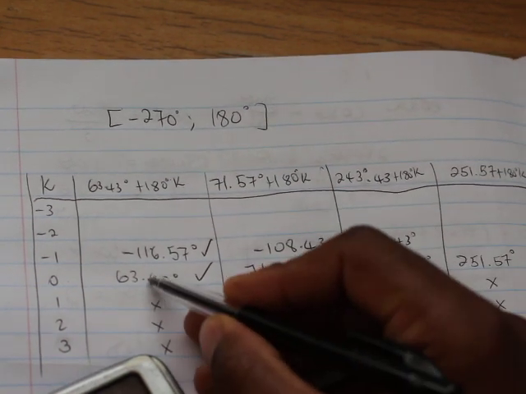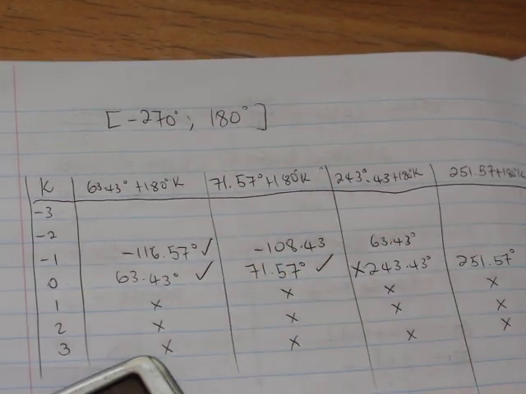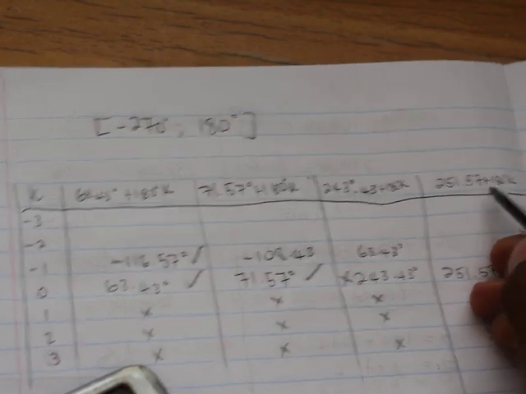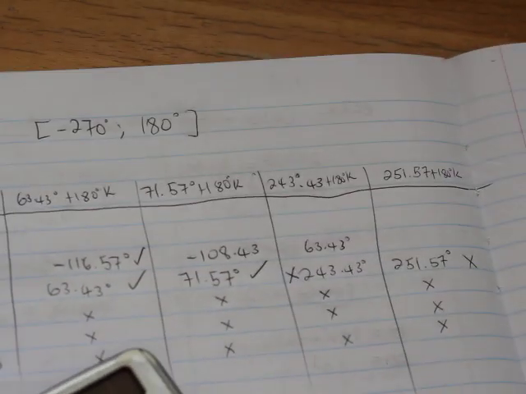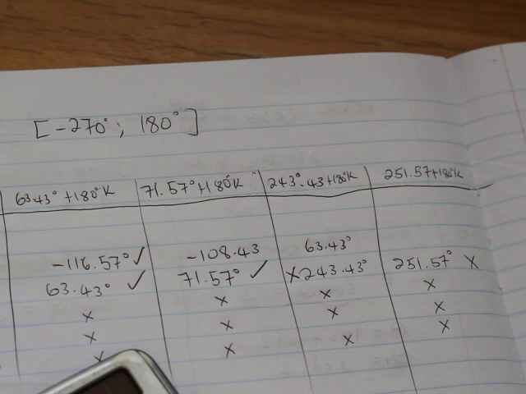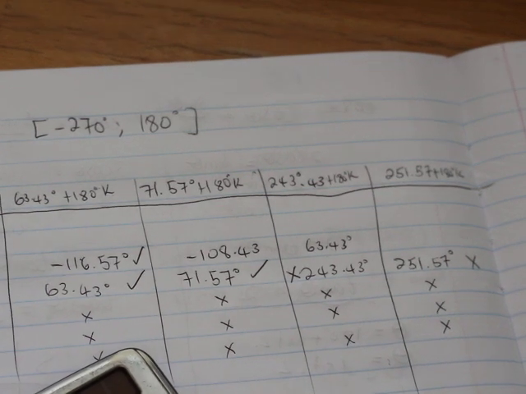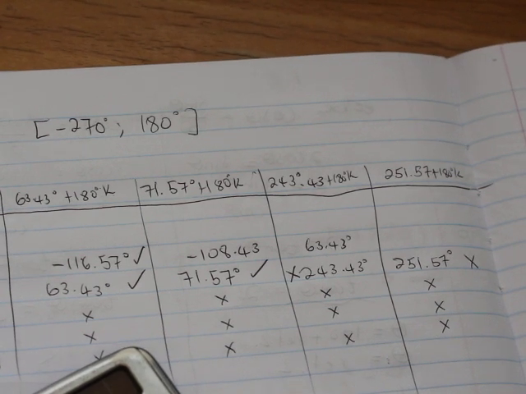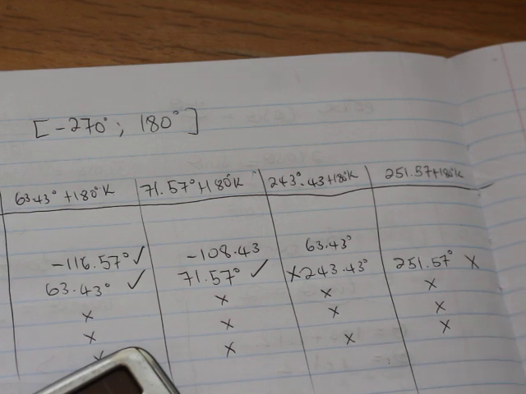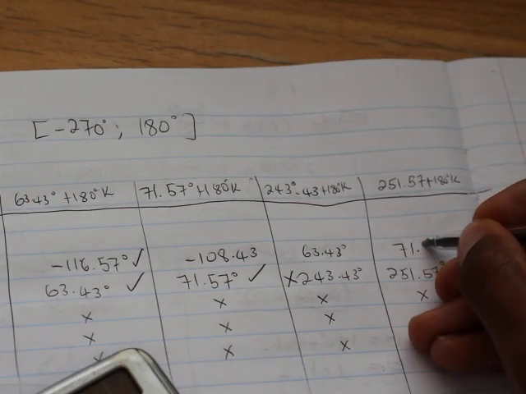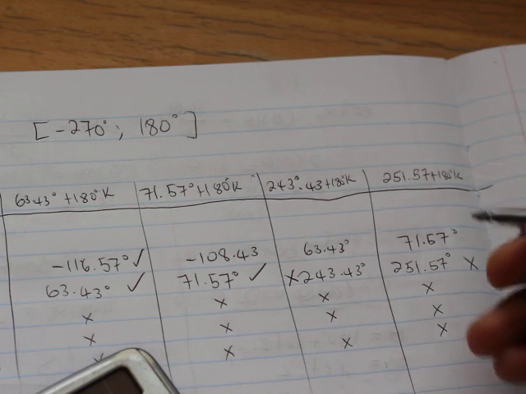So let's go to 251 and substitute -1. So 251.57 also gives us 71.57. So we already got that one.